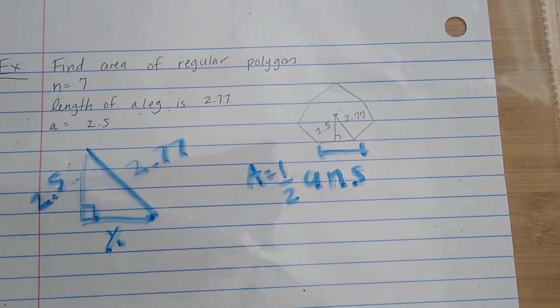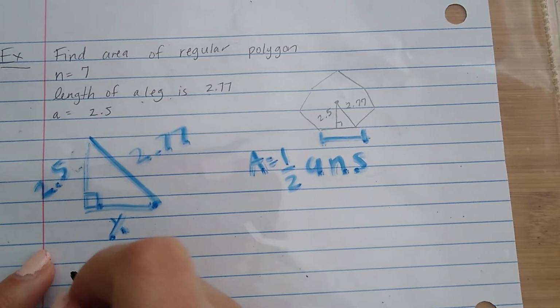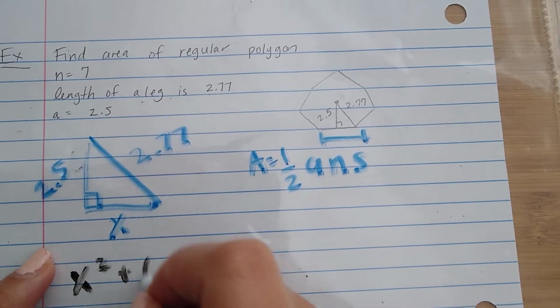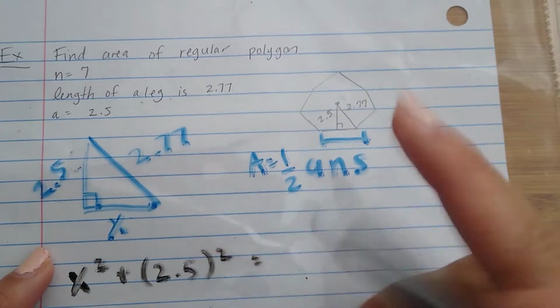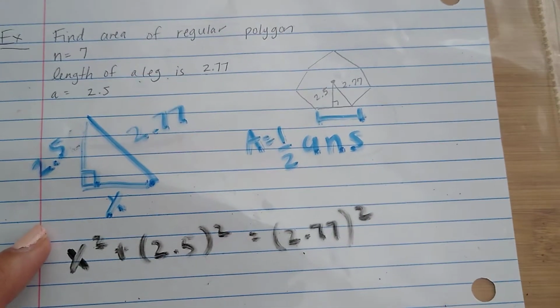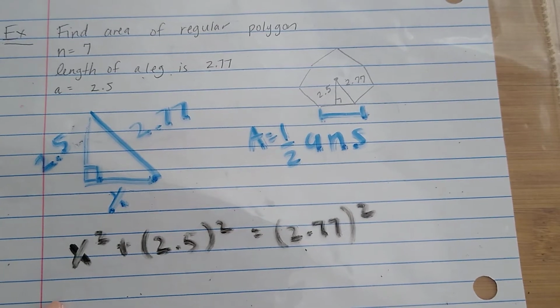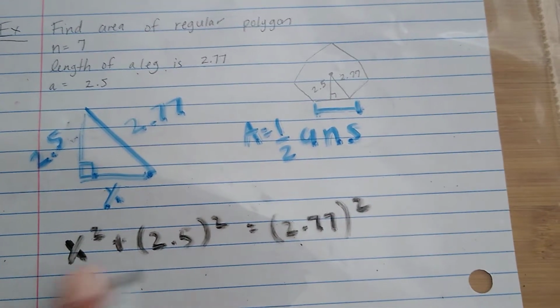So I have x squared plus 2.5 squared equals, my hypotenuse is 2.77 squared. Then I'm going to go ahead and plug this into my calculator.